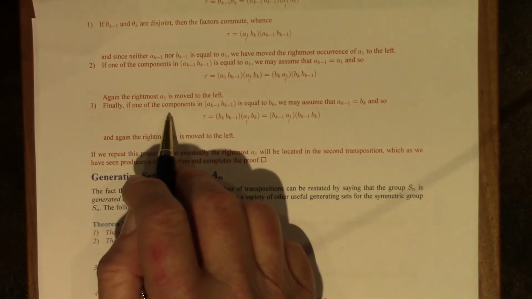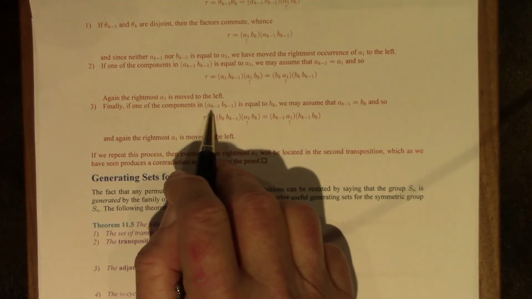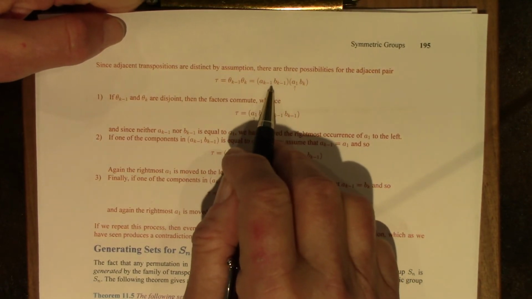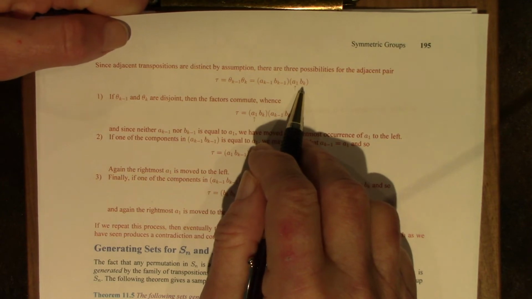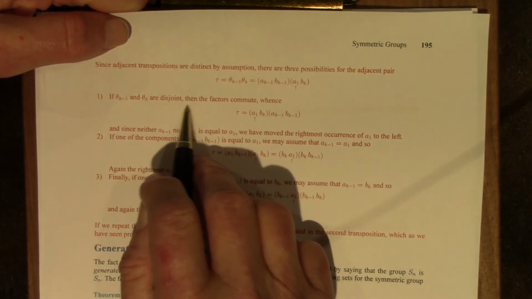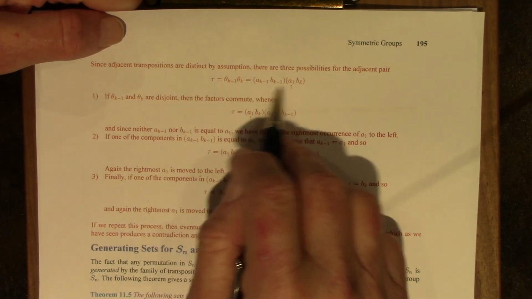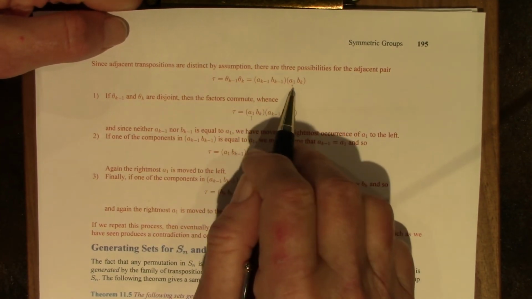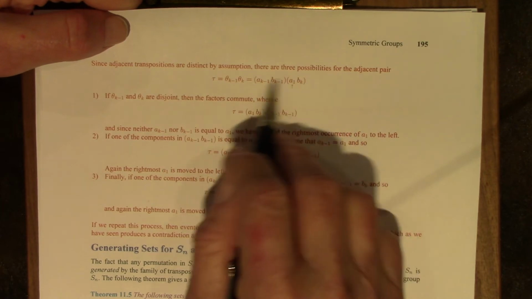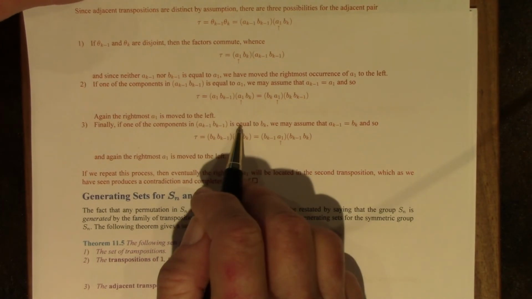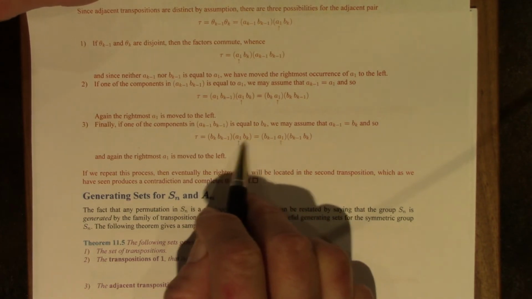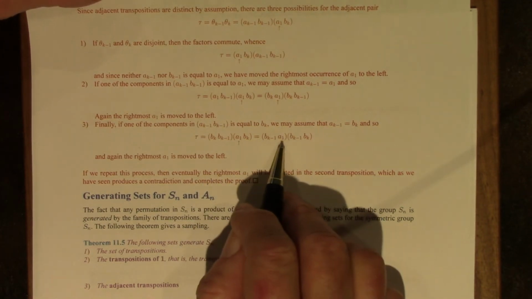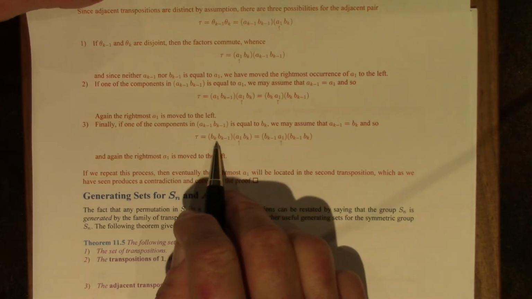The final possibility is that one of the components in this factor is equal to Bk. Bk is one of these. We've already ruled out the case where they're disjoint, which means there must be some overlap. So either A1 is one of these or Bk is one of these. So that's the final possibility. And again, we can arrange it so that A1 is moved over 1 step to the left.